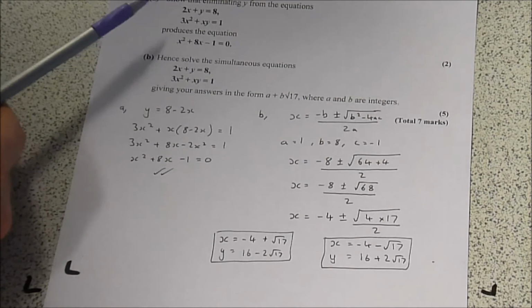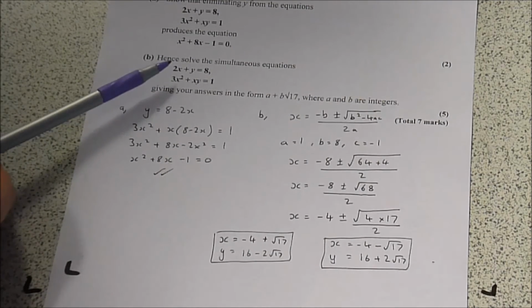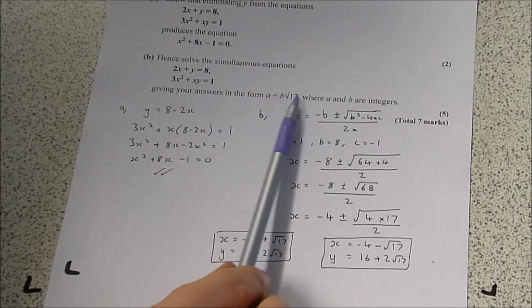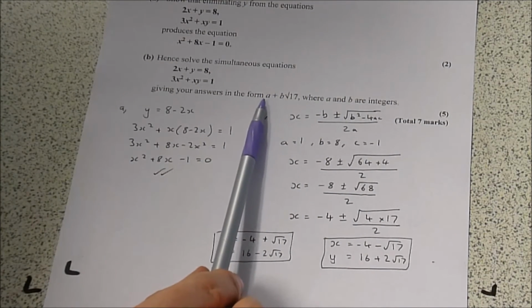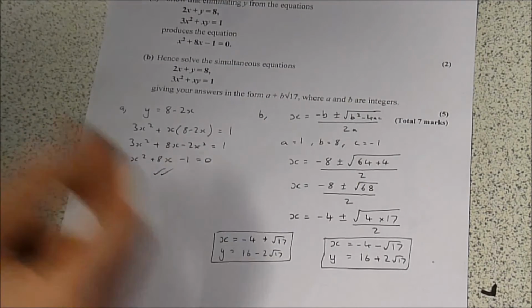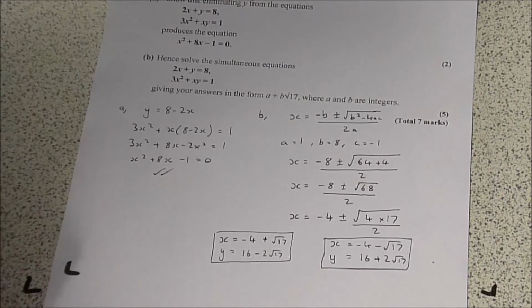Now if you couldn't do that, you can still solve the simultaneous equation. Now this one's a bit harder, it's 7 marks, and look, they say they want the answers in the form a plus b root 17. Okay, so I know I'm probably not going to be able to factorise it, I have to use the quadratic formula.